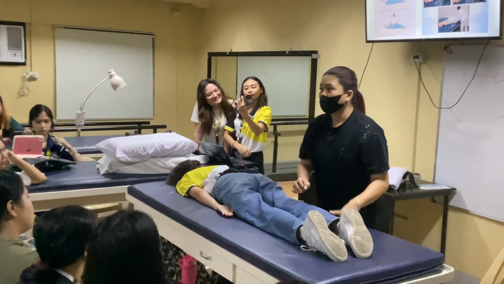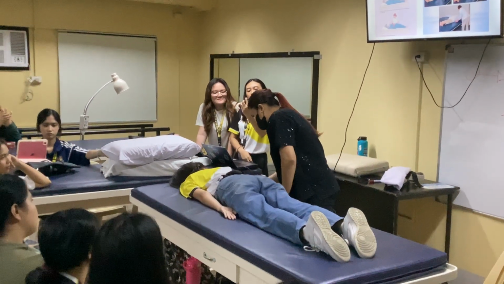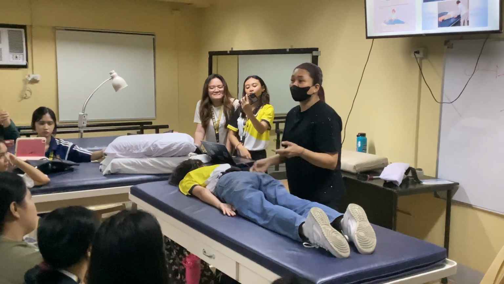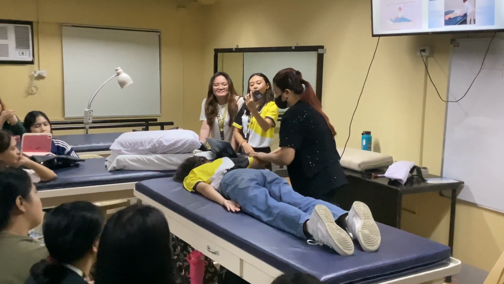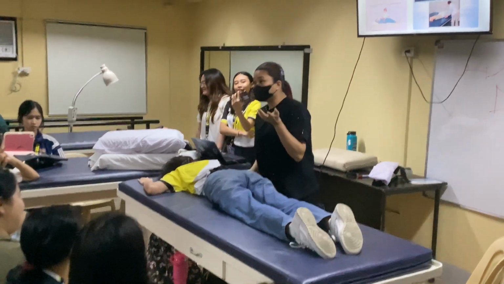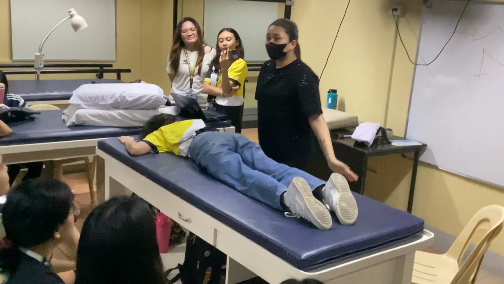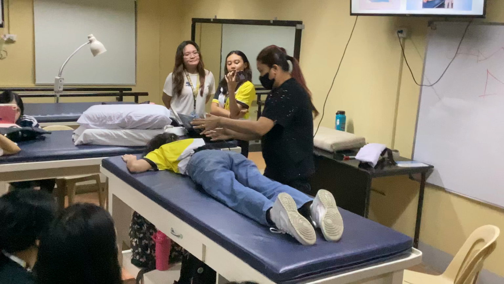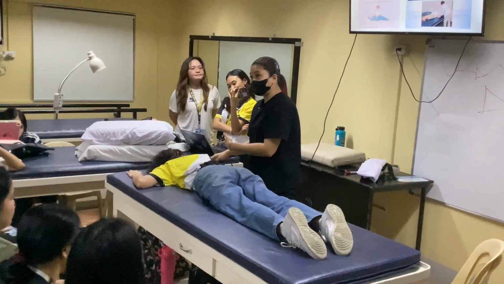Ask, are you comfortable with your hands to the side? Check if the patient is comfortable. Do not always assume that the patient is comfortable. Okay, if the patient is not comfortable with hands to the side, then you should use this position. Clear?